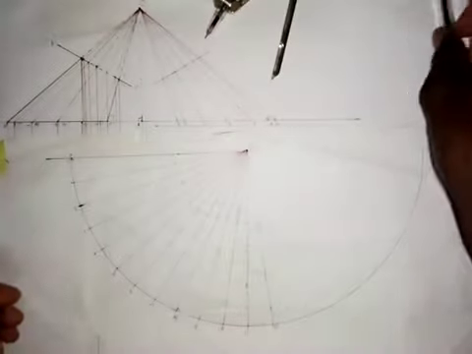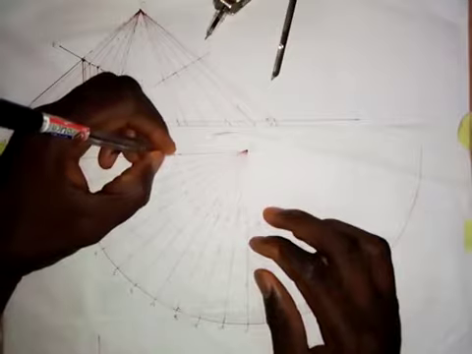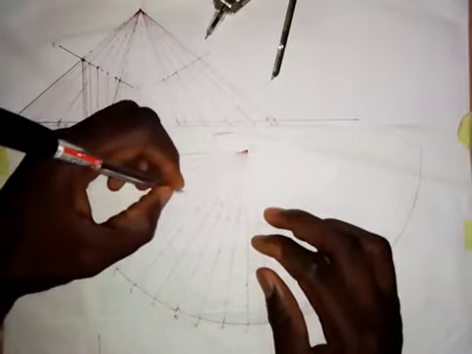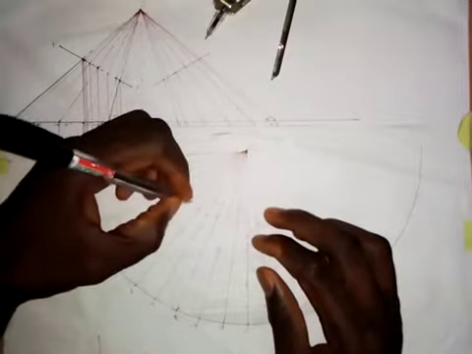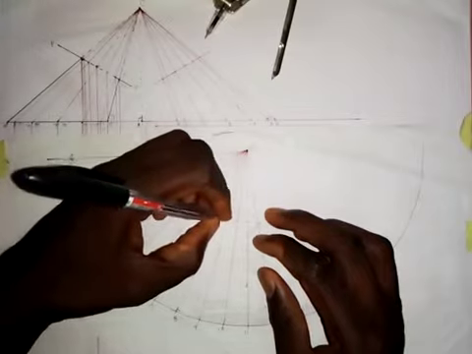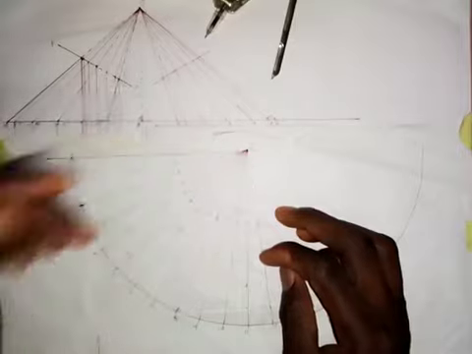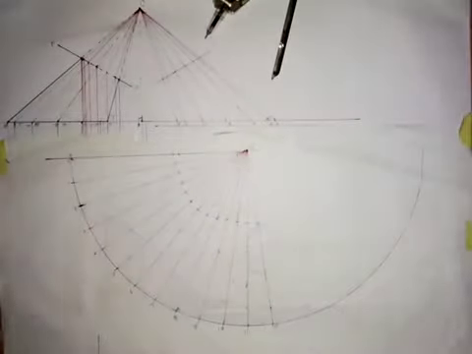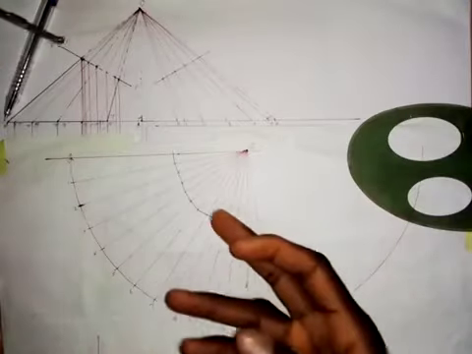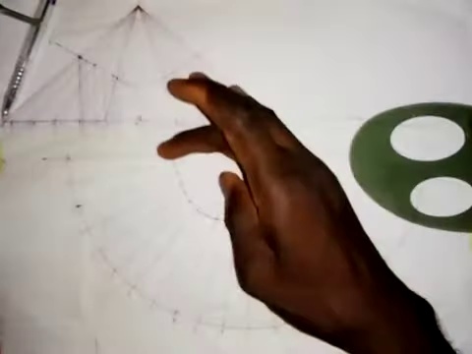All these points, we are going to join them together to obtain the curve around here. I will join these points together with the use of the French curve now. While I pause the video, when I'm done, we see it together. Alright, so this is what we have here. This part is cut off here, and we have this curve.